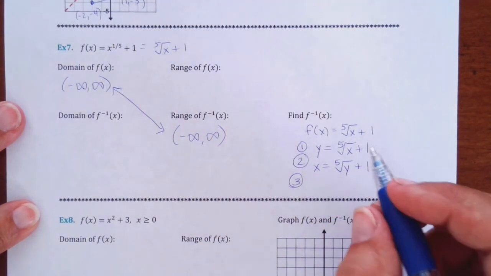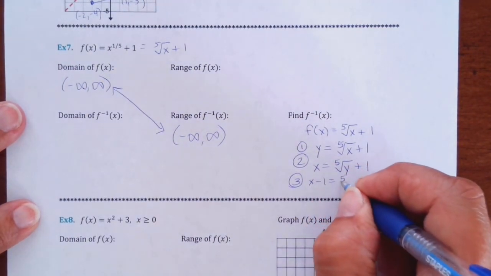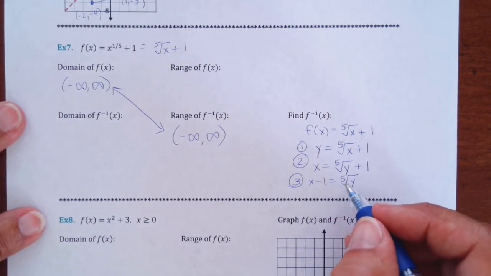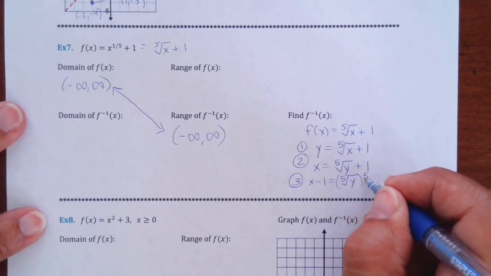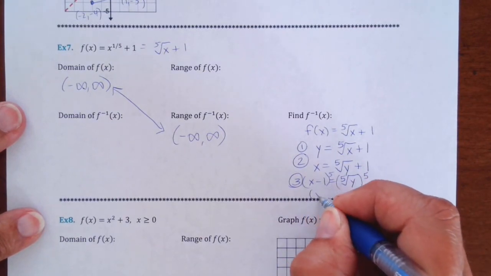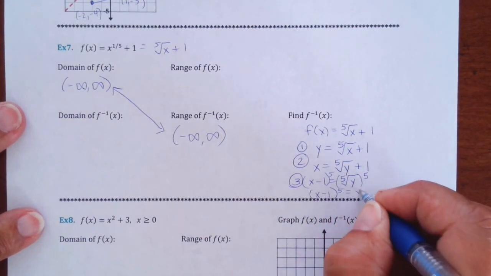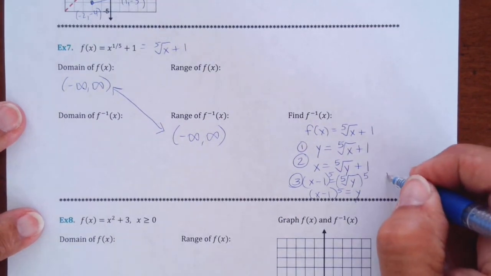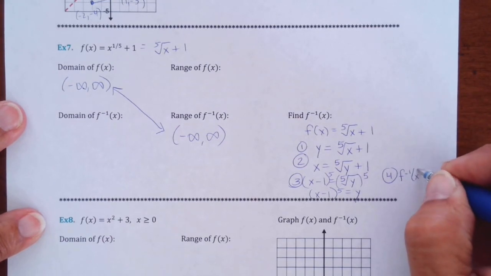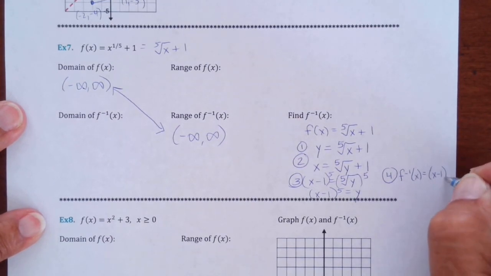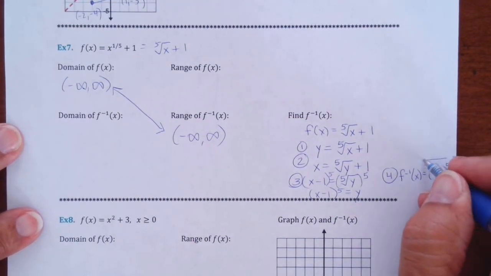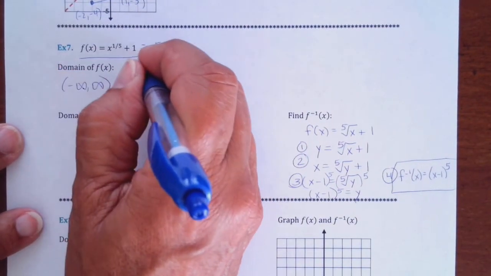So to solve for y, I would subtract the 1 over first, and then I would raise both sides to the 5th power. To get rid of the 5th root, you would raise this to the 5th, so you would also raise that to the 5th. So we end up with x minus 1 to the 5th equals y. And then step 4 is simply to replace y with function notation. So the inverse would be x minus 1 to the 5th, okay? All right, so this is the inverse function of this function right here.